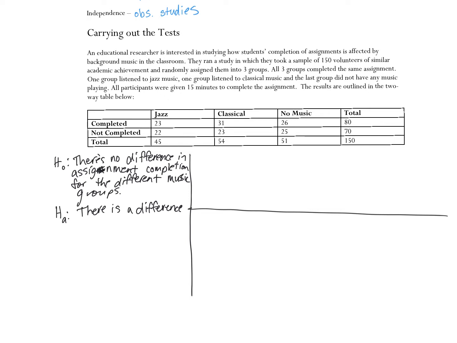Usually it says at least one hypothesis is written in context. Should there be anything about in proportion to the other ones? Because a difference in assignment completion, obviously there's going to be one if the sizes of each of the treatment groups are different. So if you wanted to say there is no difference in proportion of assignment completion, that would be fine. If you're worried about it.